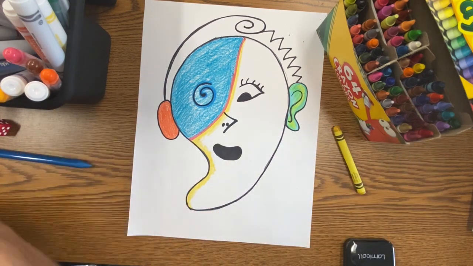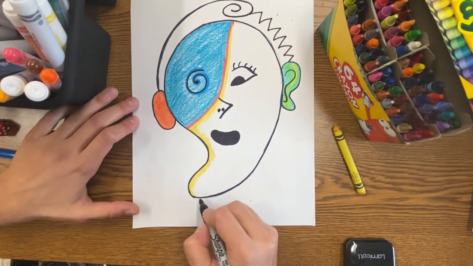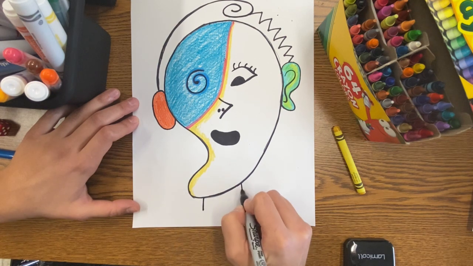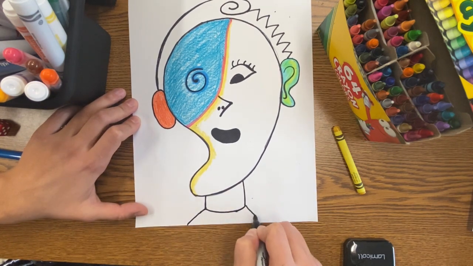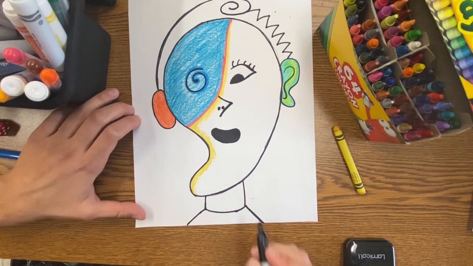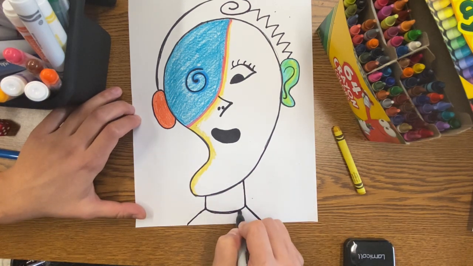One thing I noticed while coloring is that I forgot to draw my neck and shoulders. So for your neck, draw 2 vertical lines down, a curved line connecting, and then 2 diagonal lines, one from each corner of the neck to make the shoulders.